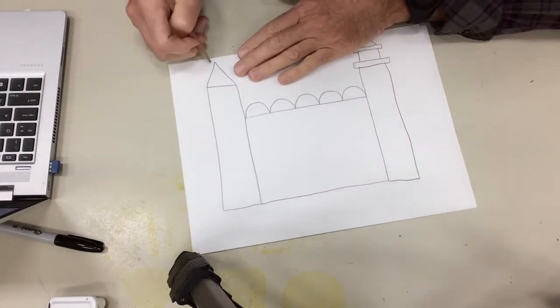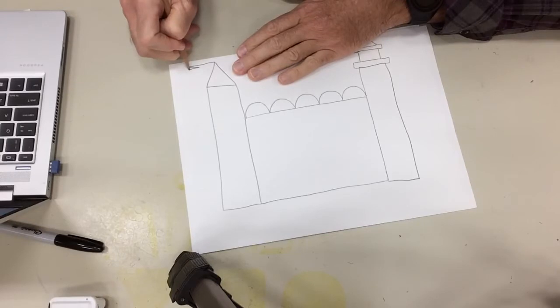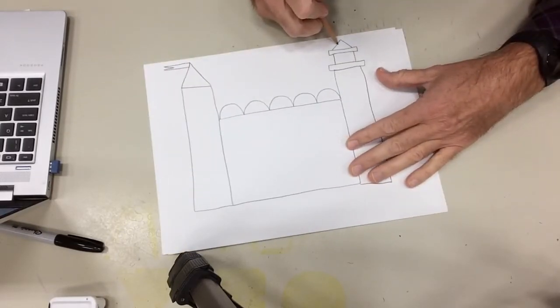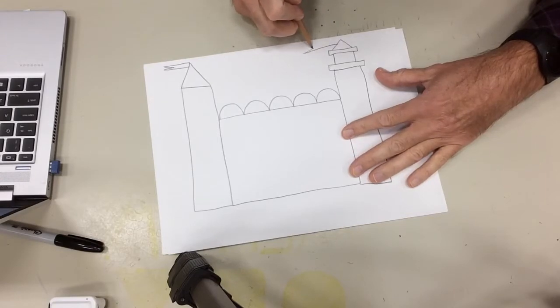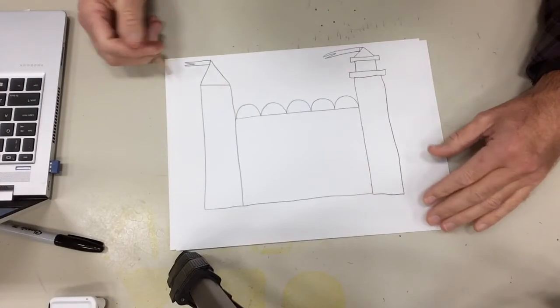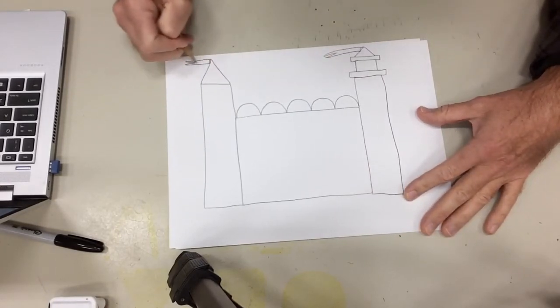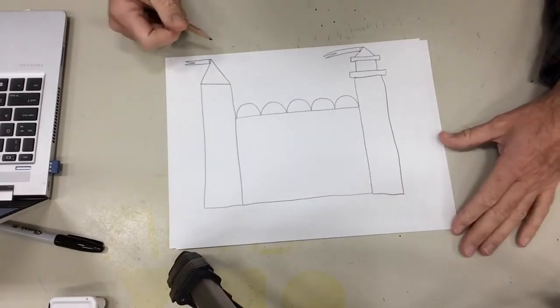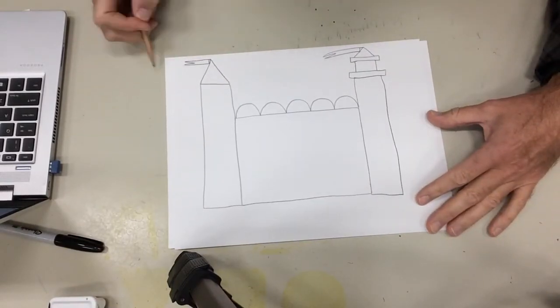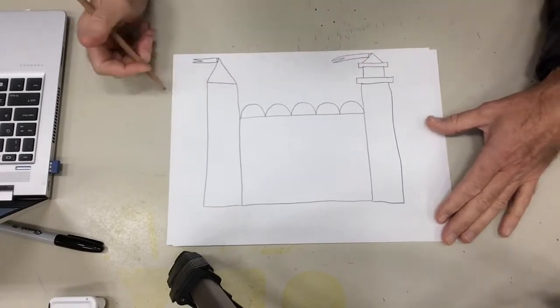So I think I'll have a little flag coming off of here, and another flag coming off here. Draw a little line there and there so it looks like it's flapping in the wind a little bit. And they're both going in the same direction because the wind would be blowing from this way.